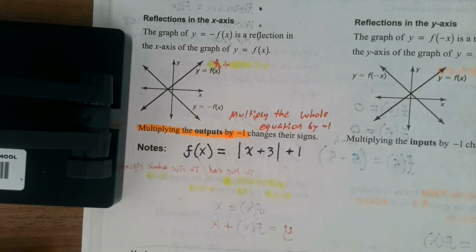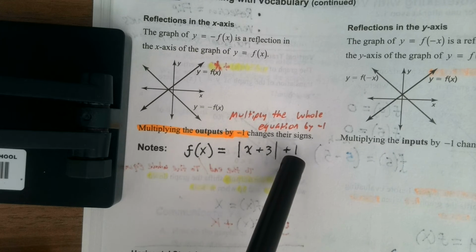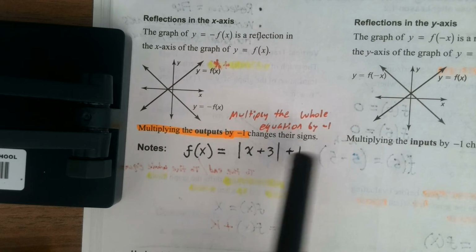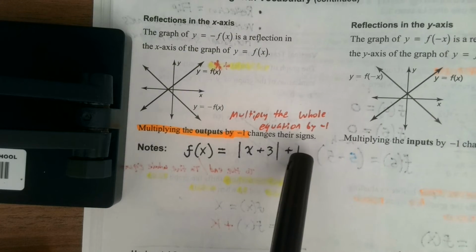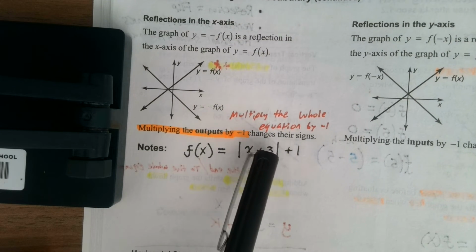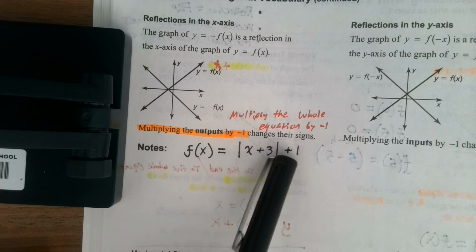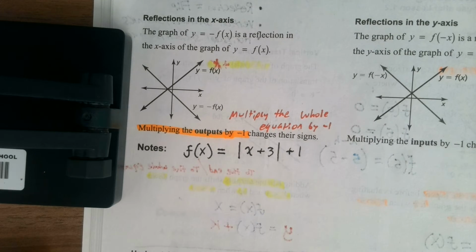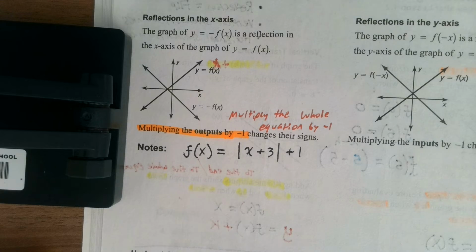Those keen-eyed viewers may recognize, oh, there's a 1 added to the end, so this absolute value graph will be moved up 1, and oh, there's a plus 3 in here, which means it's x minus negative 3, so this will be a shift left. And you would be absolutely spot on.